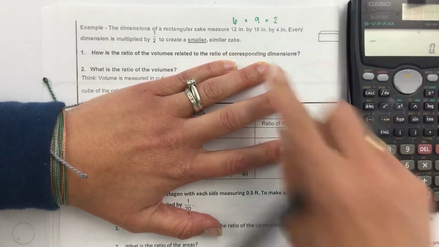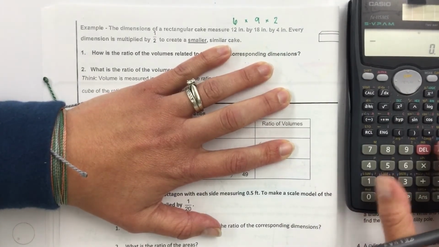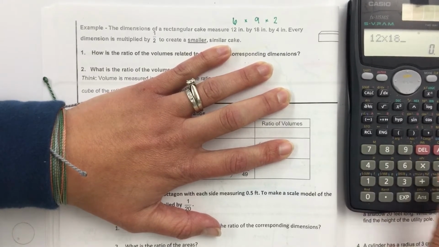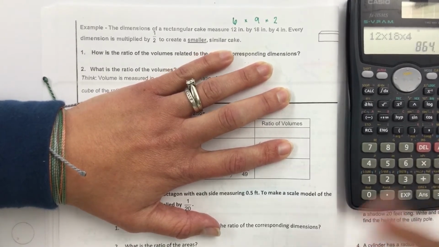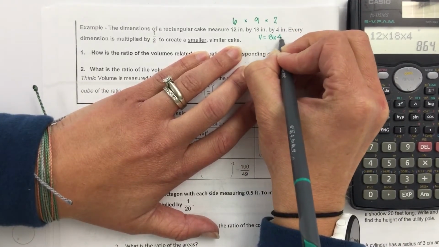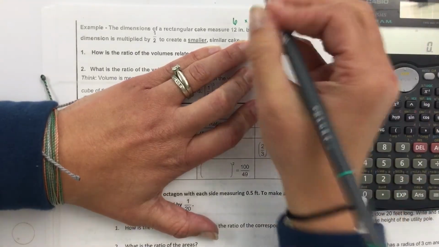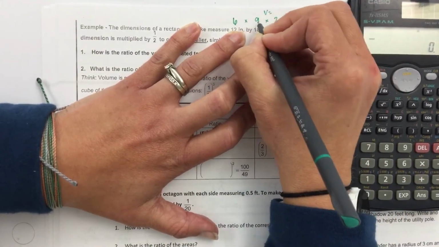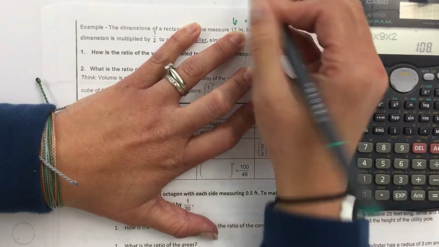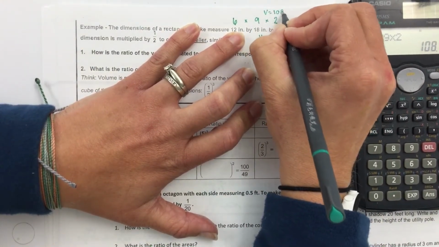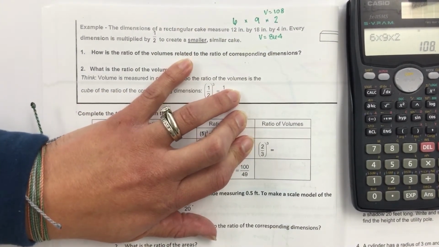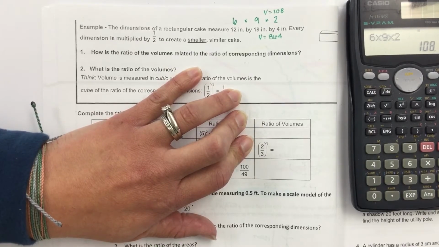So originally, the volume, I'm going to take the volume as all sides multiplied by each other, 12 times 18 times 4. And I get the volume of the original was 864. The volume of the new is 9 times 6 times 2. So 9 times 6 times 2, and I get 108. So they want to say, how is the ratio of the volumes related to the ratio of the corresponding dimensions?